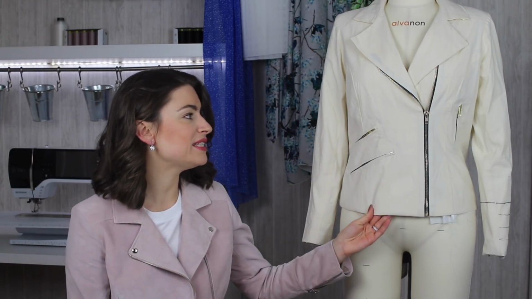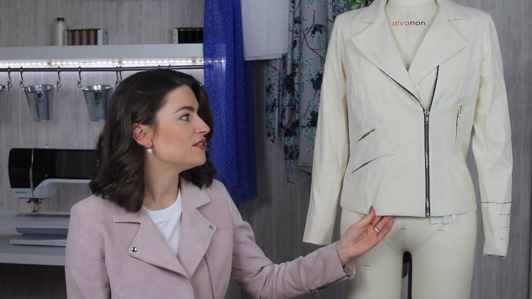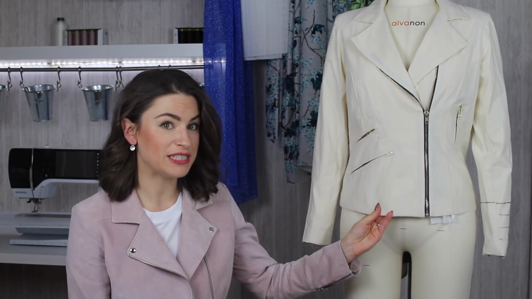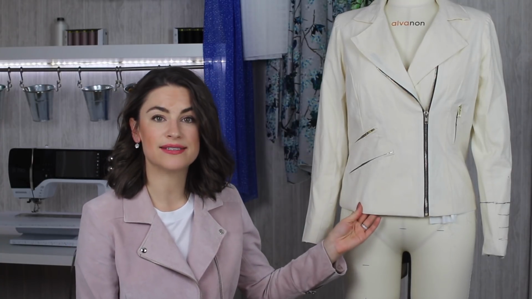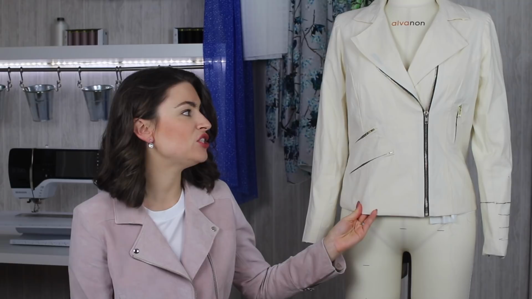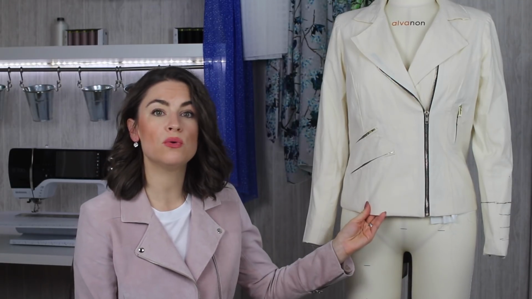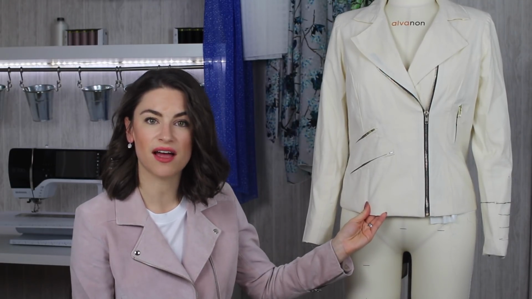As an example, this is probably about sample garment number 4 for this pattern. It's the same as the jacket I'm wearing here. Now, I drafted this from scratch, so when I'm making a sample garment of this, I will be checking not only the fit, but also whether I like the style and the design.